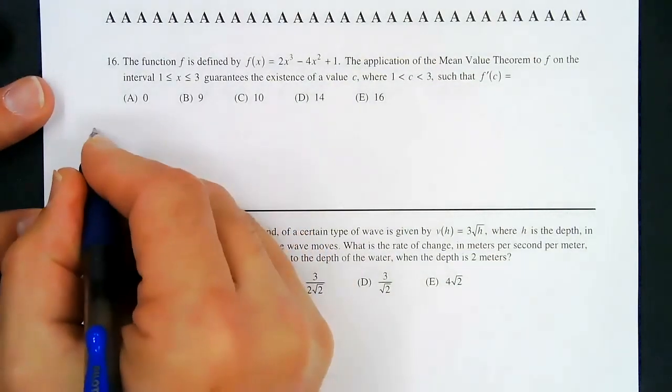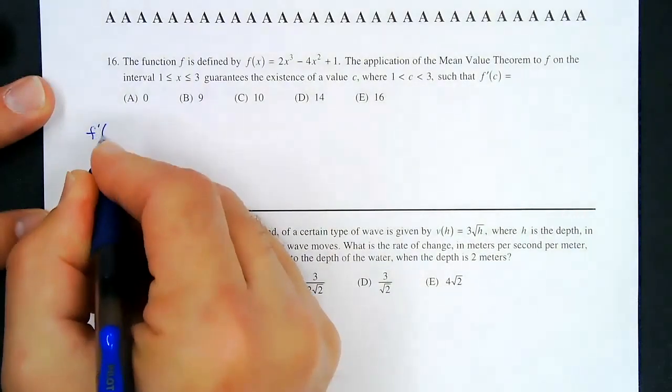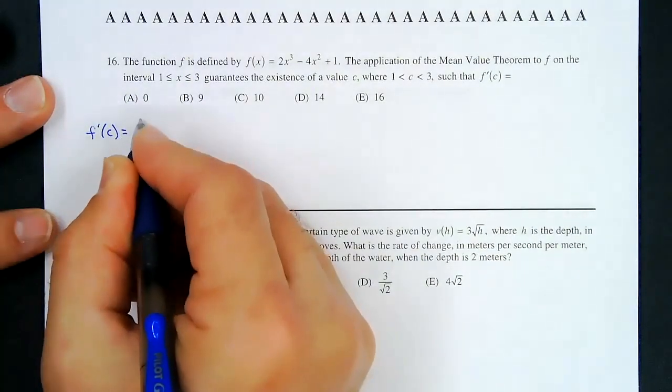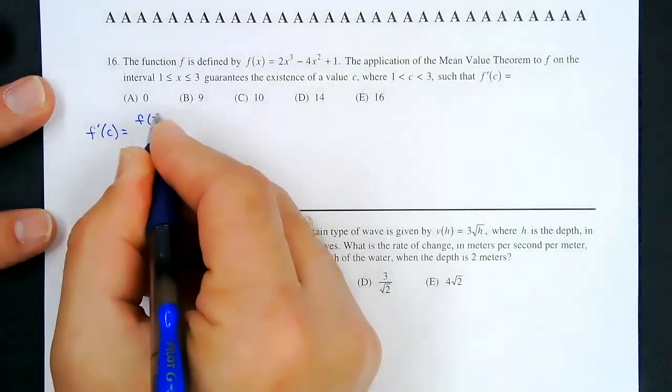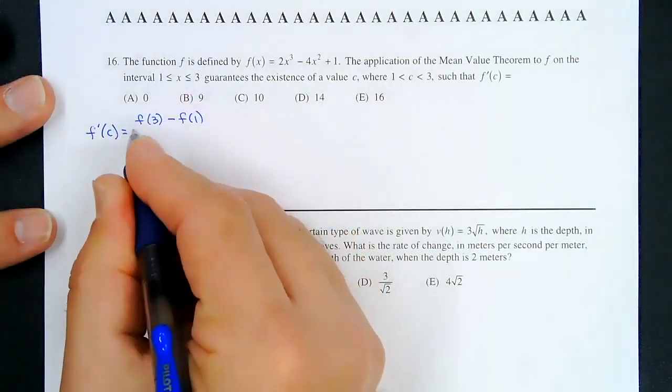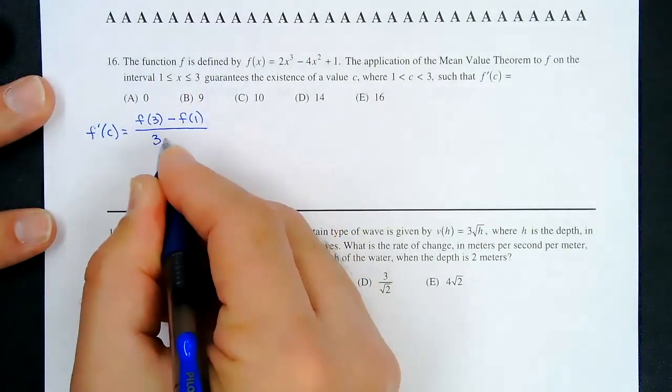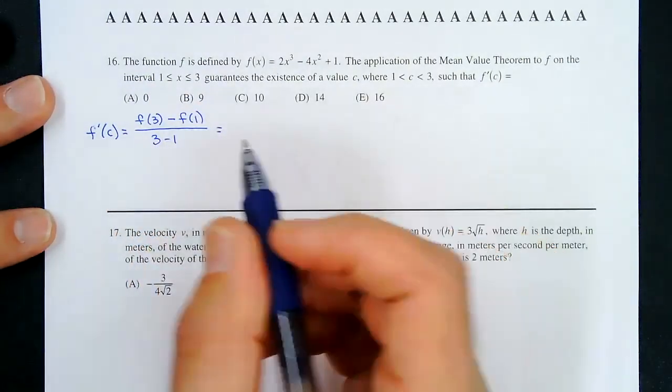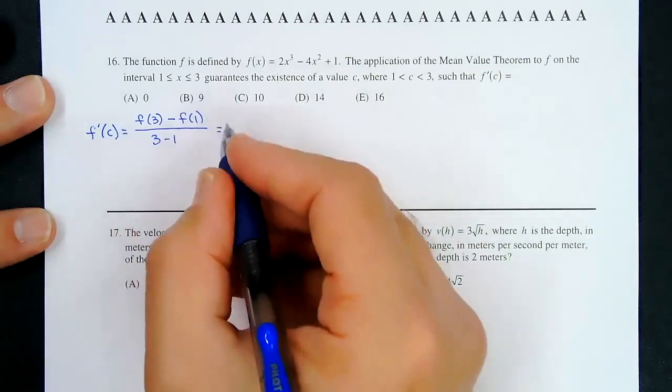So what that means in symbols is f prime of c would have to equal f of 3 minus f of 1, because those are our endpoints, over 3 minus 1. So now it's just a matter of calculating f of 3 and f of 1.